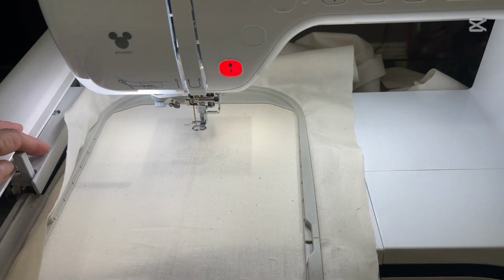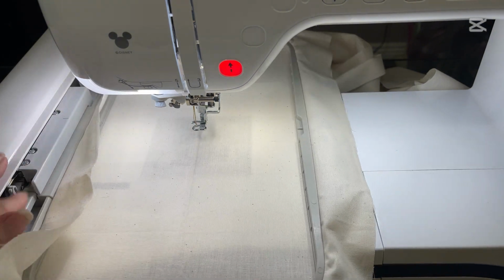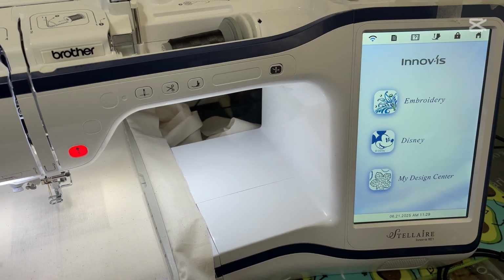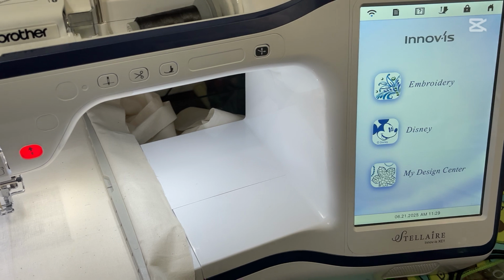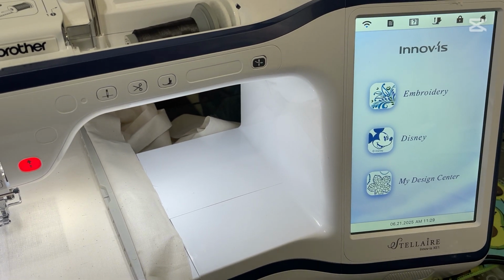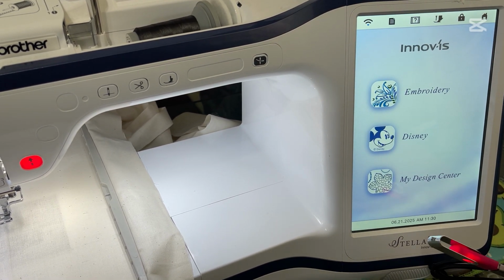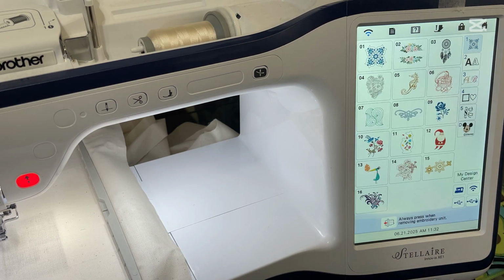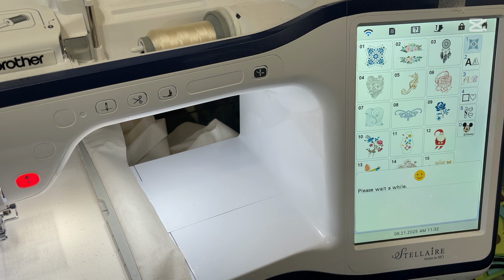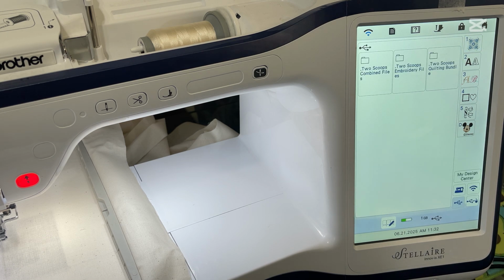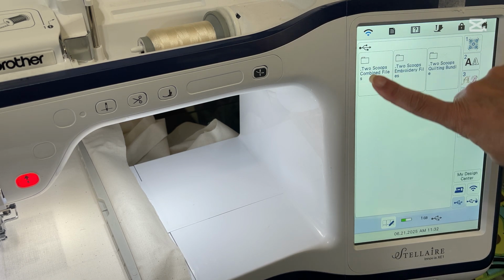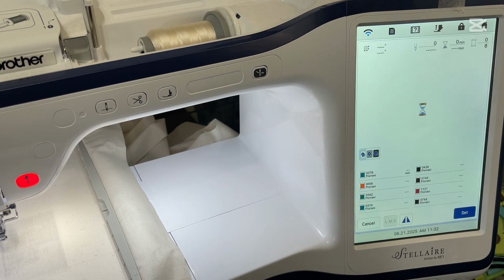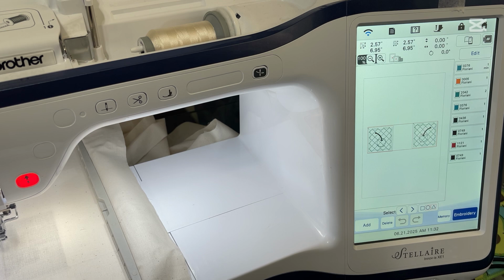So I'm going to attach my hoop and bring in the files for the cherry. So I have saved on, again, my USB that's on my little pigtail cord. I will go to embroidery and to my USB. And because I combined these in software, I'm going to open my combined files folder, and here are the cherries. So I will select and hit set.